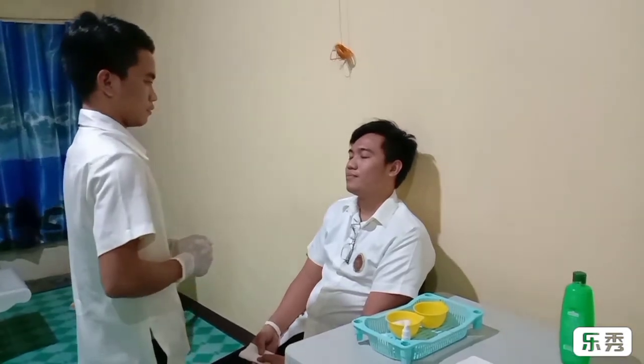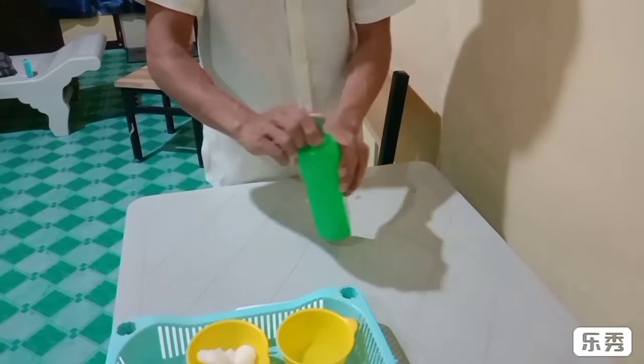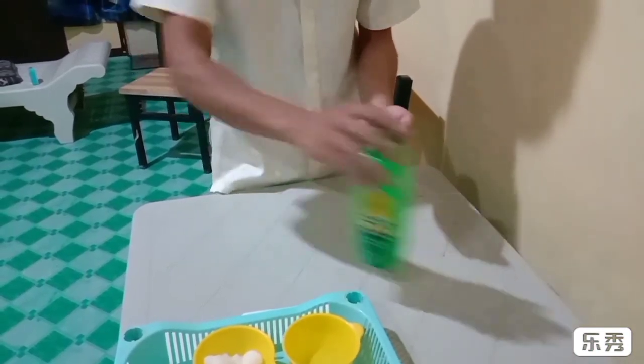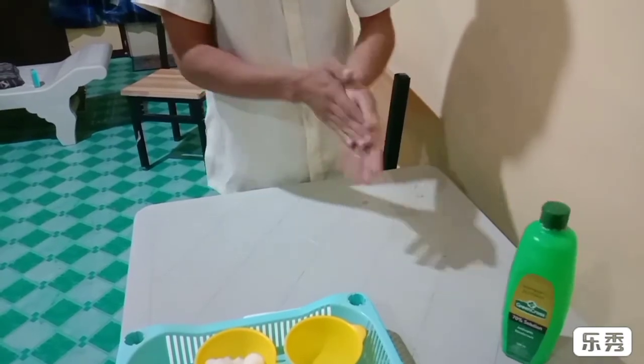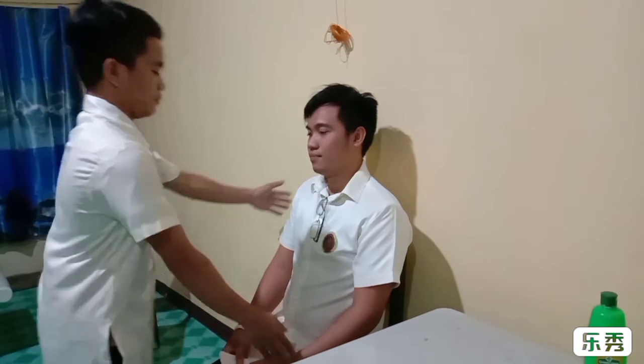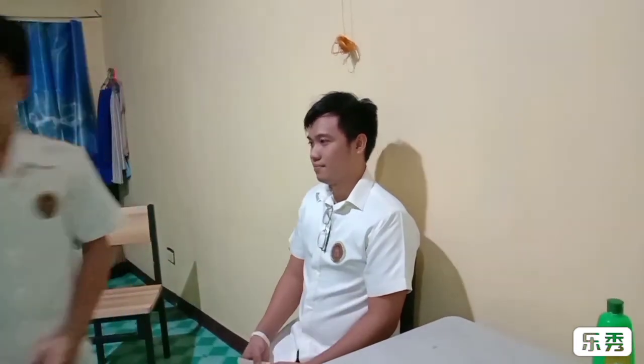Instruct the patient not to rub the affected eye. Perform hand hygiene. Hand hygiene prevents the spread of microorganisms. Assist the patient to a comfortable position. This ensures the patient's comfort.